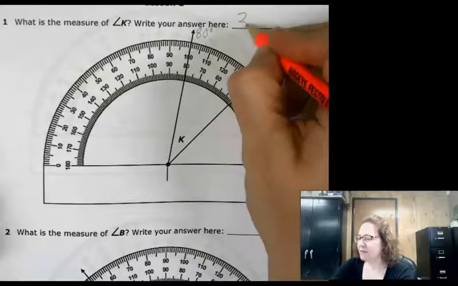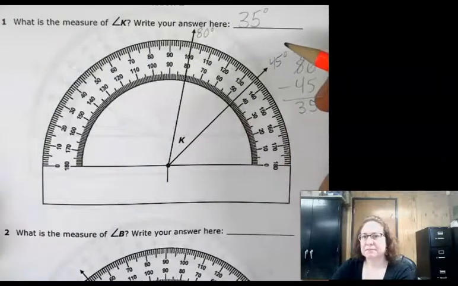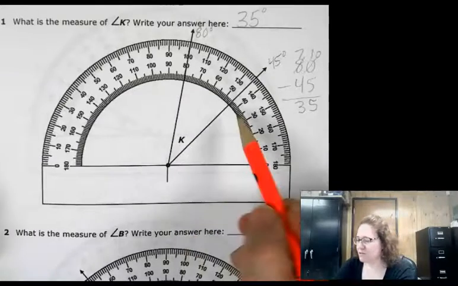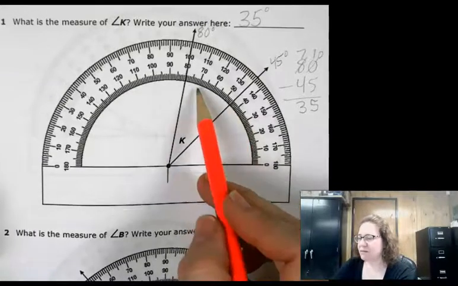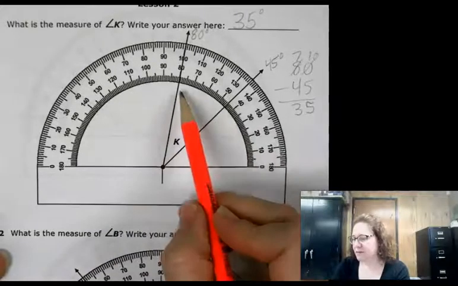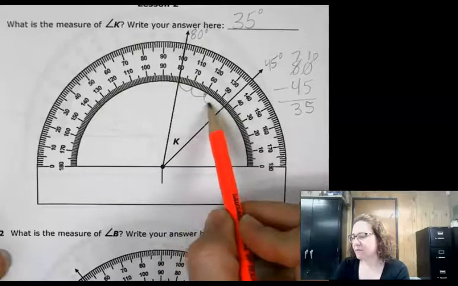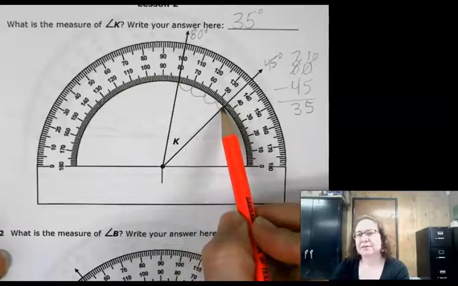So angle K is a 35-degree acute angle. Another way you can do it is simply counting using the numbers here, the tallies here. Okay, so this is 10, 20, 30, and 5.